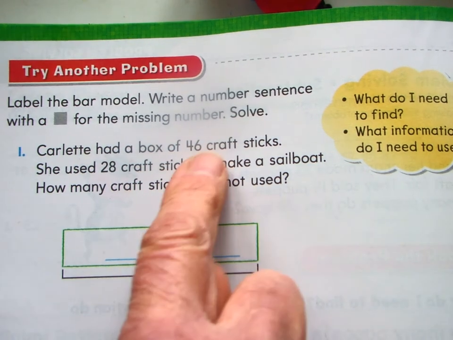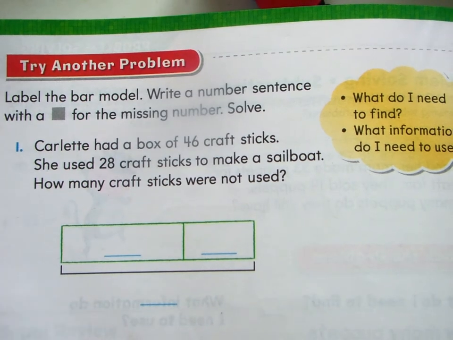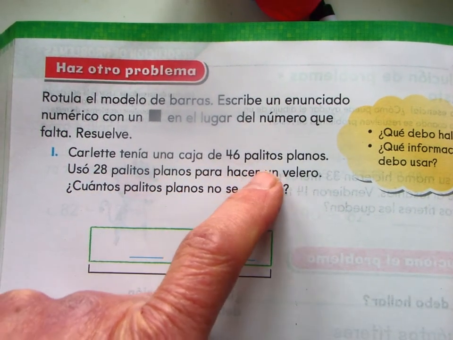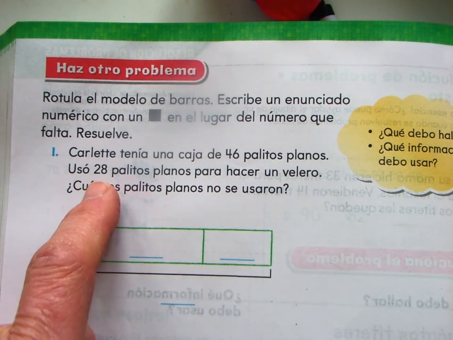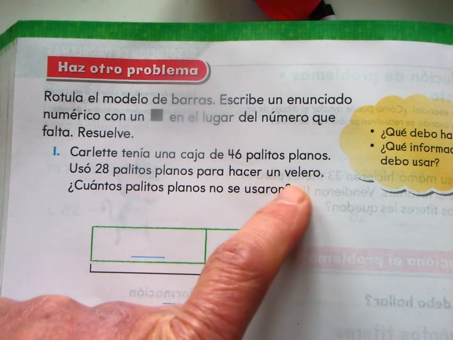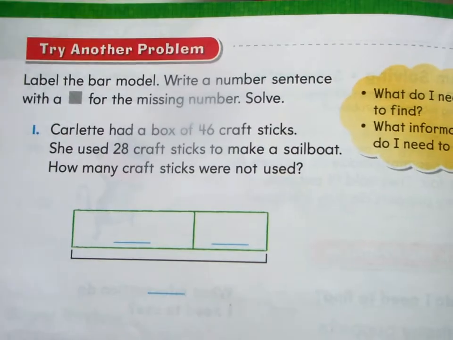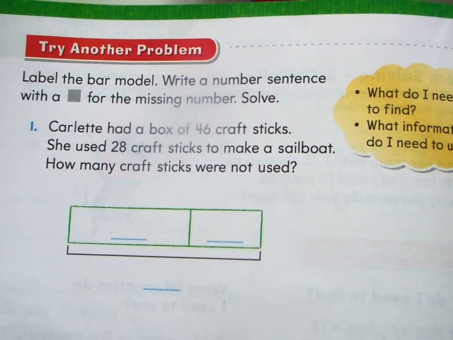Carlet had a box with 46 sticks in them. Let me see if it says here. Carla tenía una caja de 46 palitos planos. Usó 28 palitos planos para hacer un velero. ¿Cuántos palitos planos no se usaron? Let me see if I can find it. Hold on.